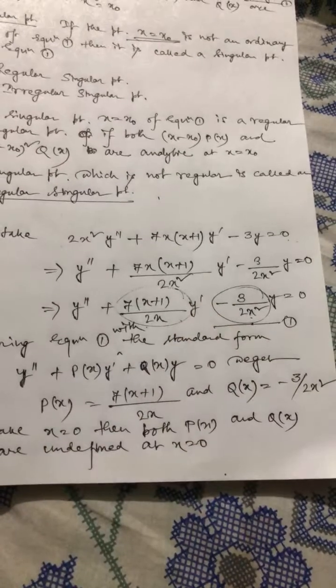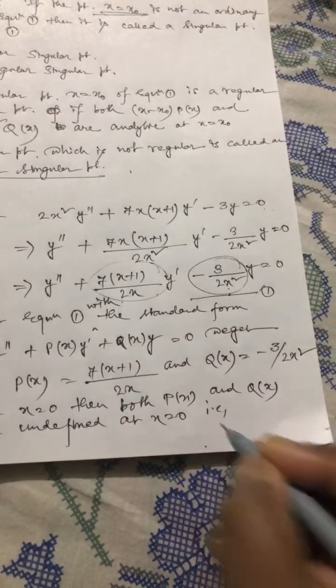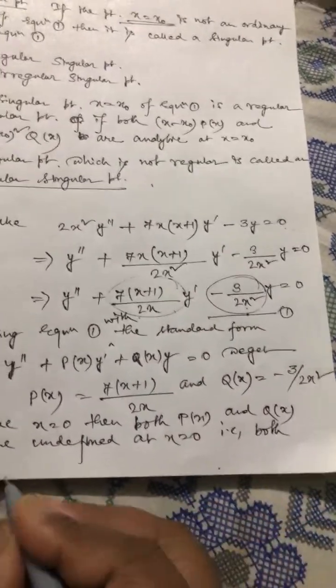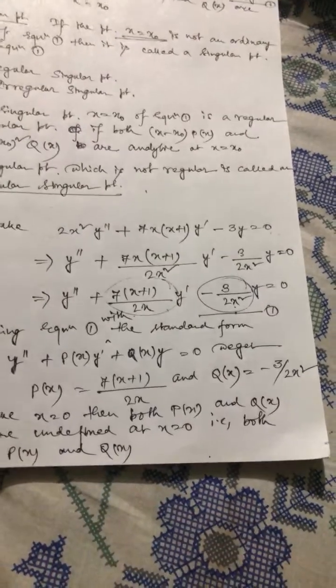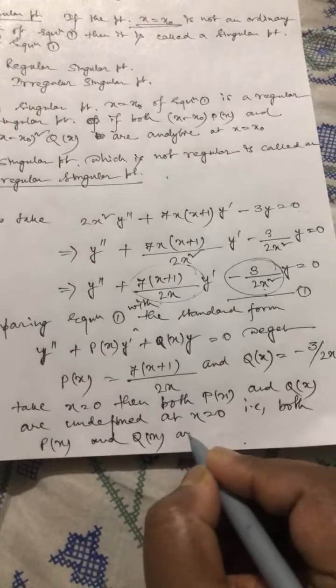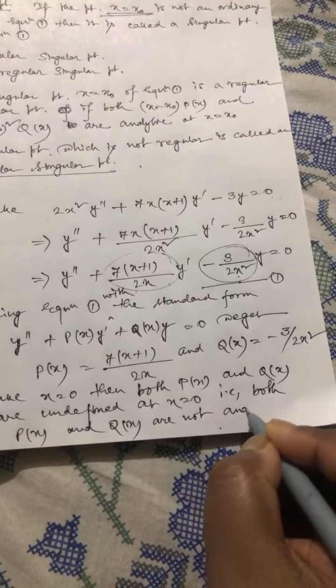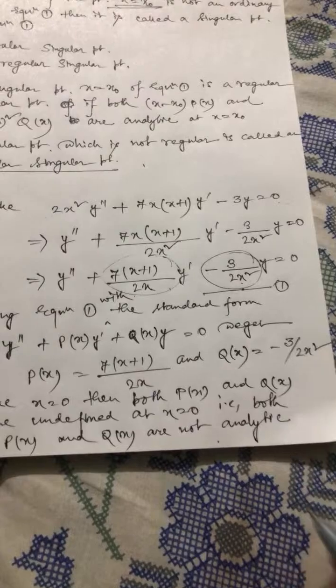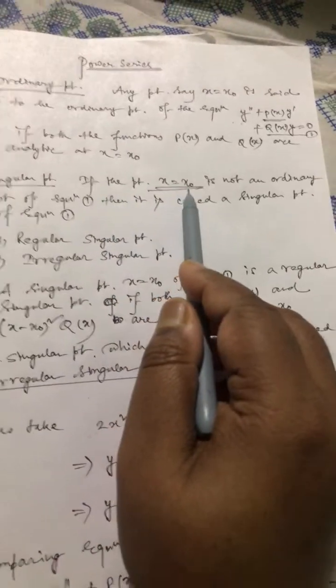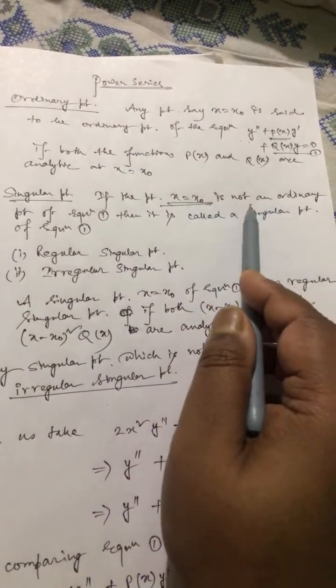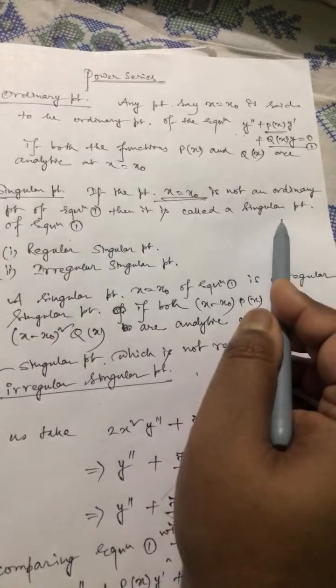That means they are not analytic at all. That is, both p(x) and q(x) are not analytic at x equal to 0. Now remember, I told you, if the point x equals x naught is not an ordinary point, then it will be considered as a singular point.